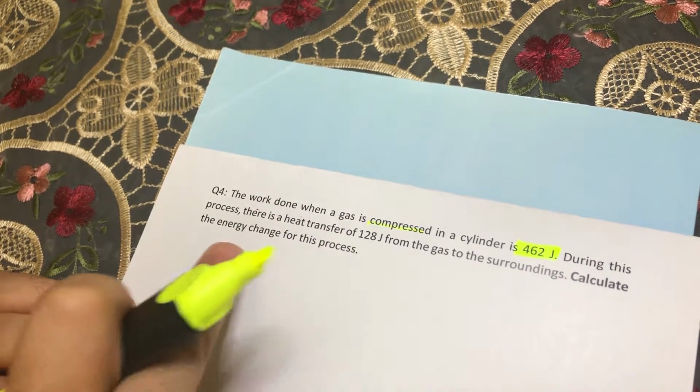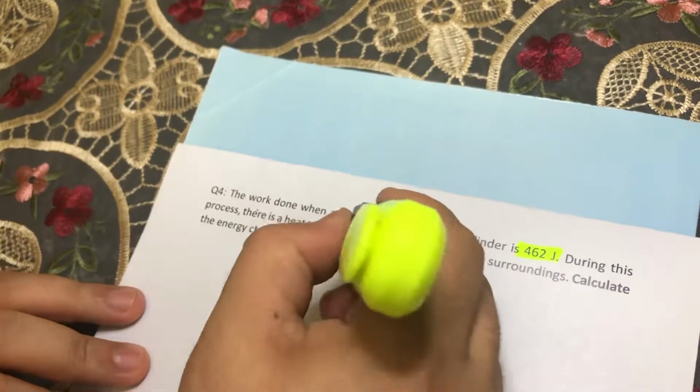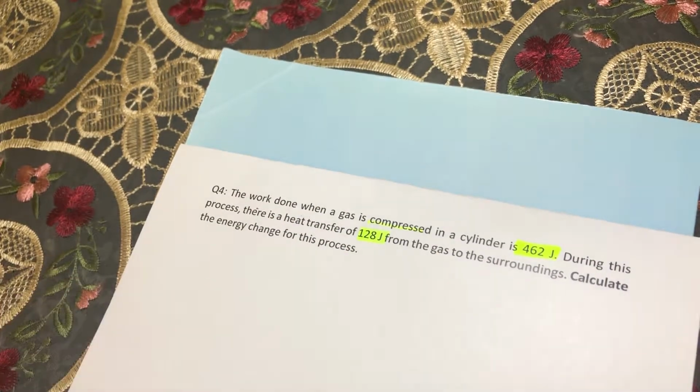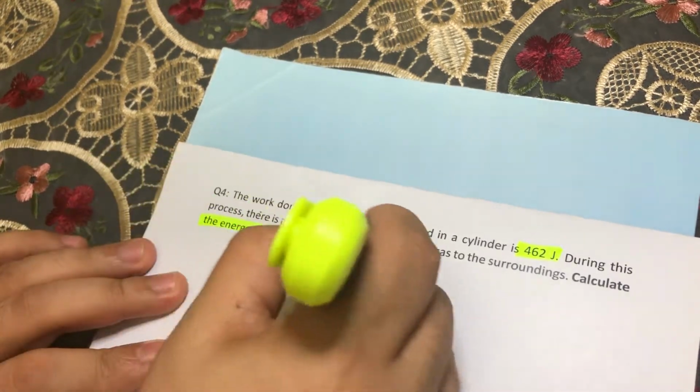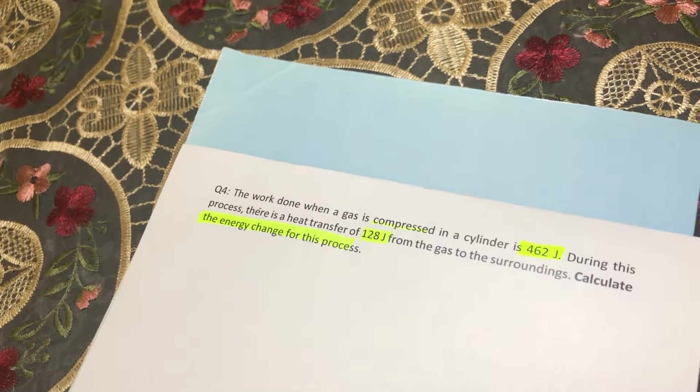During this process, there is a heat transfer of 128 joules from the gas to the surrounding. We need to calculate the energy change of the gas, the internal energy change, that means delta U.